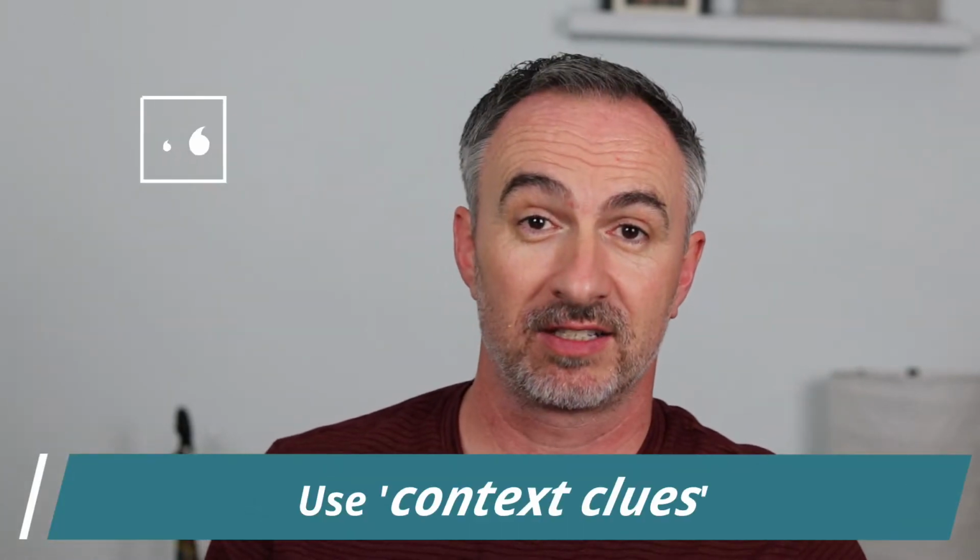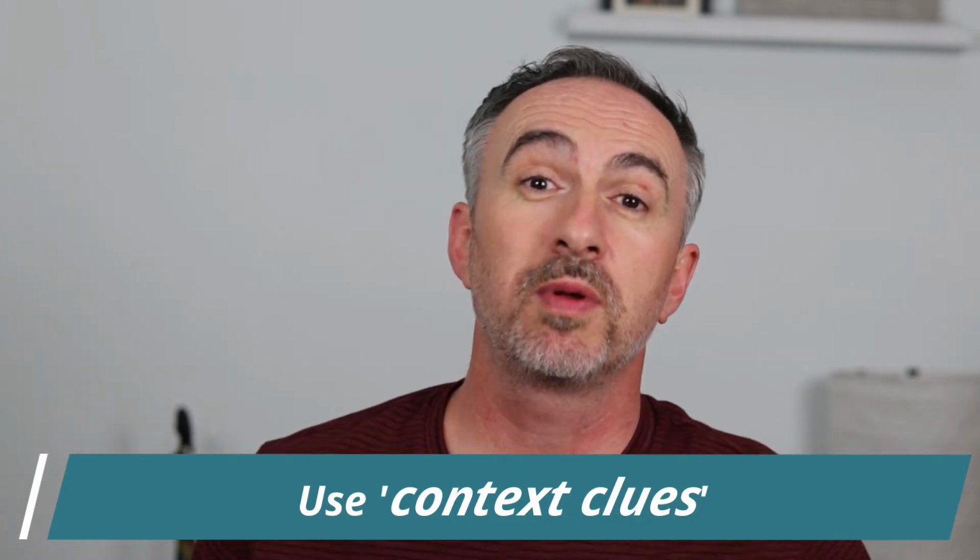Use context clues. So what do we mean by context clues? Well, if you're reading or you're listening to something in English, there are always going to be words that maybe you don't understand, right? That's normal. But there is a little technique that you can use, and this is my tip for you, is to use what we call context clues.